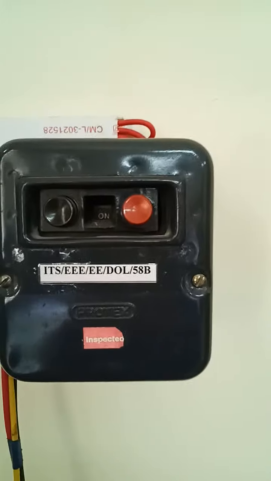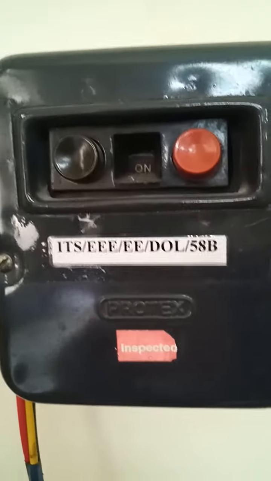So there are two buttons. We have energized this with the black button. We push this button, and your motor is already started. This three-phase supply from the starter is coming to the motor terminals. Here are the motor terminals. The RYB sequence is there. You can see the sequence RYB.